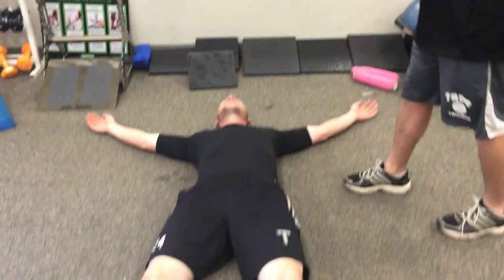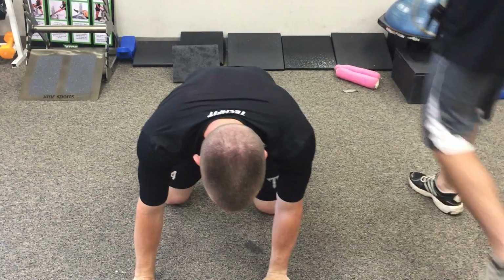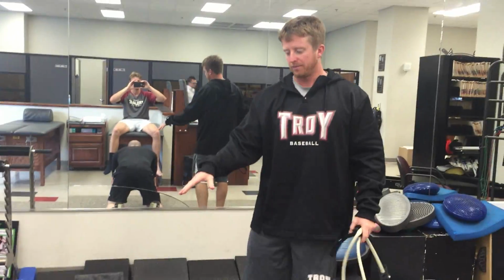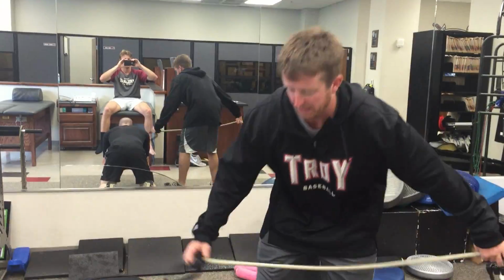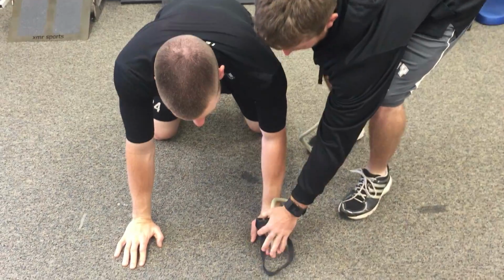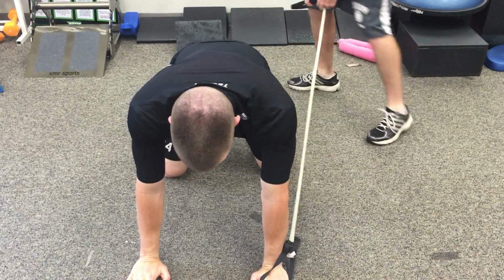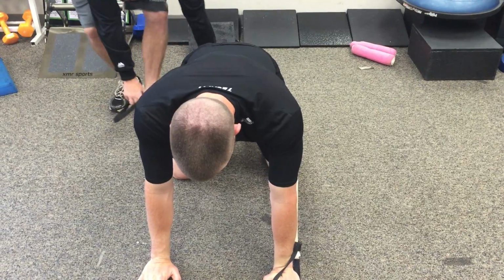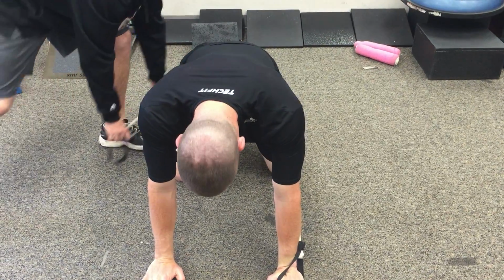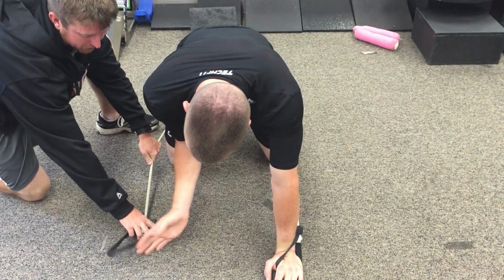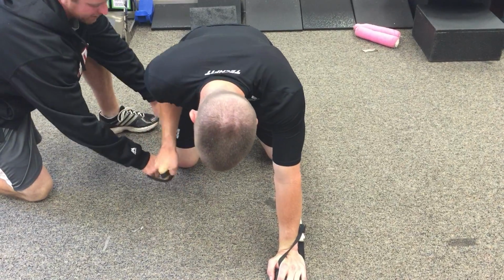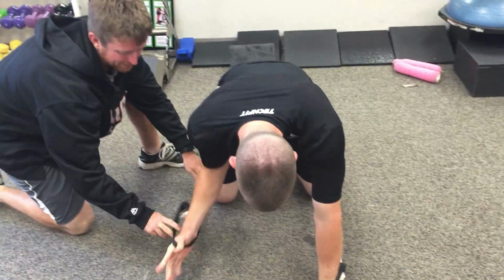So let's go quadruped position for me. And we did this a little bit earlier, but what I'm going to do is have him hold one side here, the tubing, come around his feet, tuck in. It's maybe a little bit short. Let's see, hold the tubing there. That's good. And hopefully this doesn't snap on him.